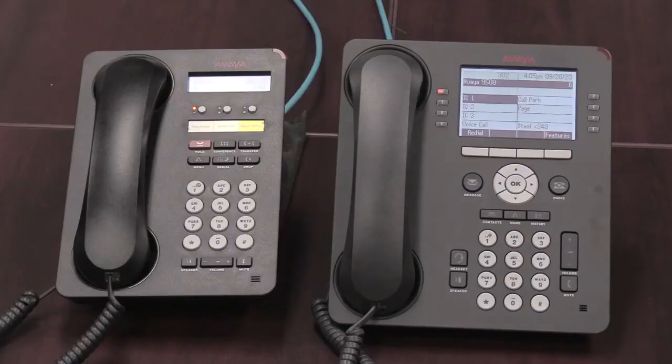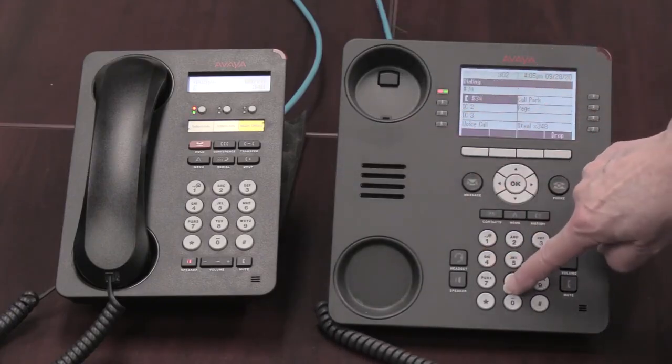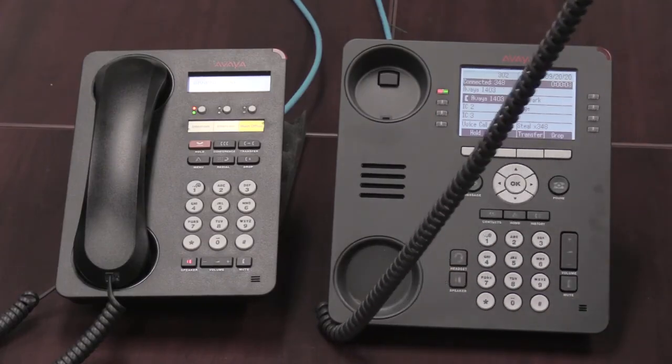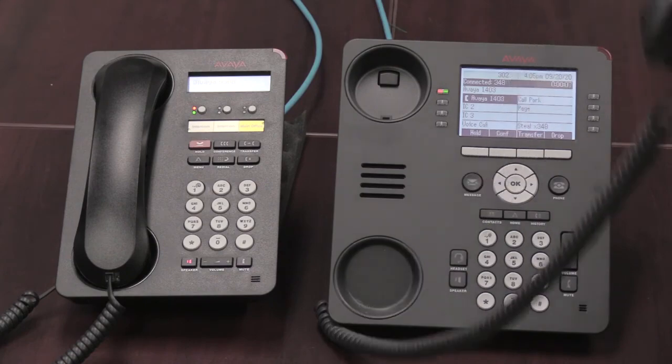To place an intercom call to another phone on the system, press the voice call button or pound on your phone, followed by the extension number. The receiving phone will hear 3 beeps to indicate there's an active call on the phone, and the speaker button is lit to indicate it is active.